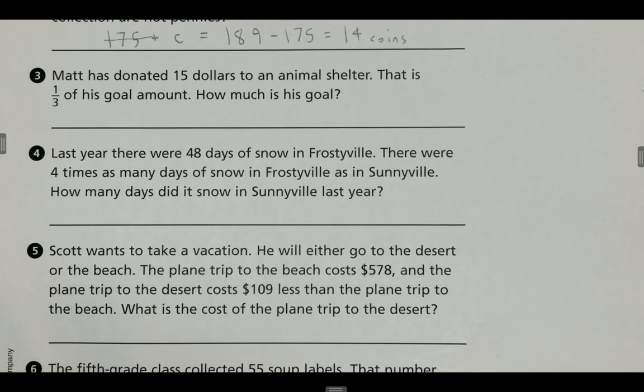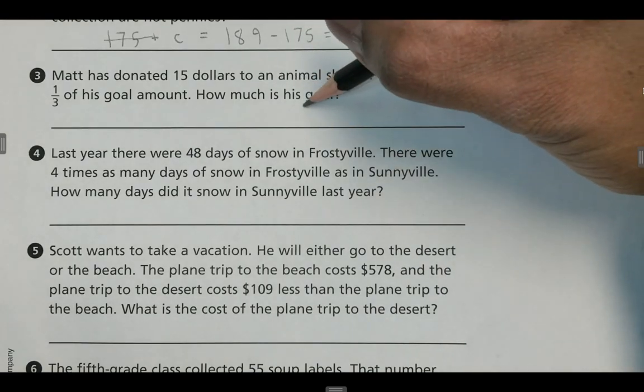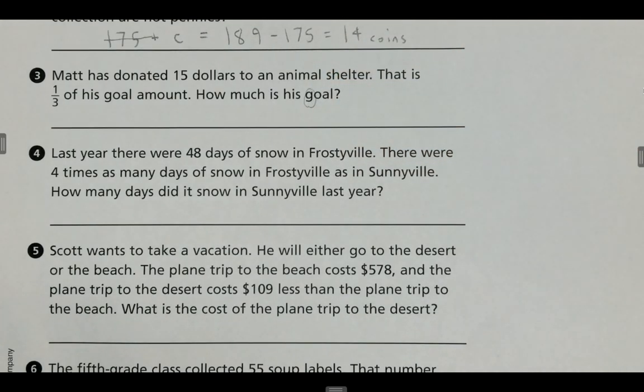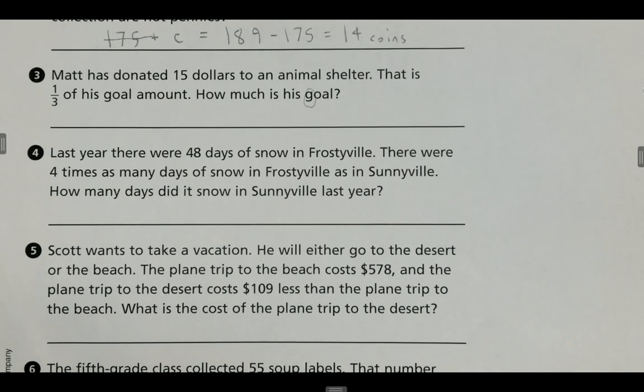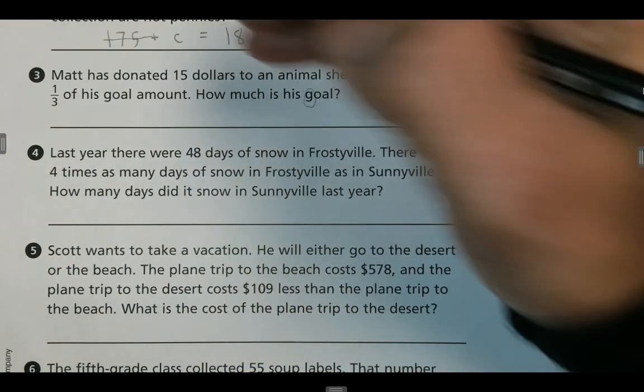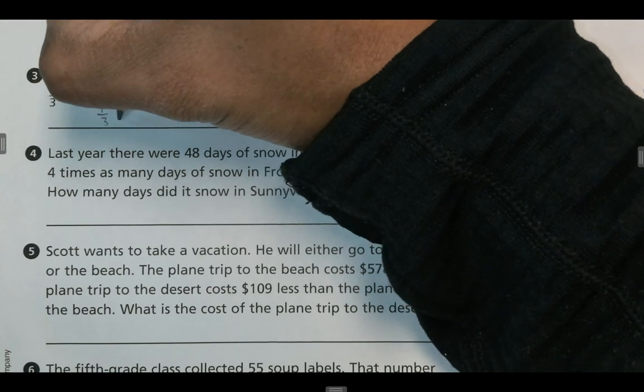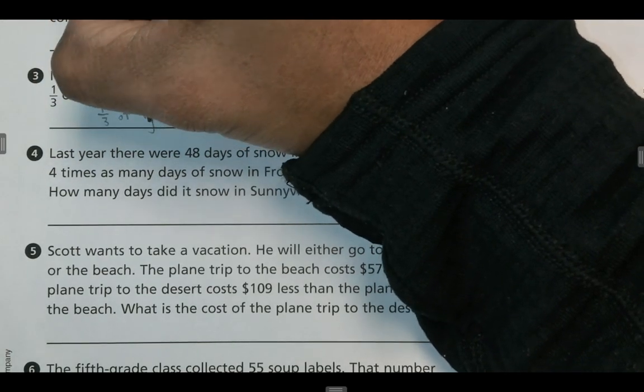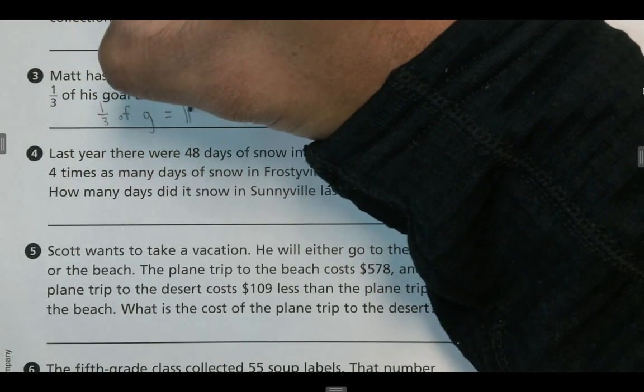Number 3, Matt has donated $15 to an animal shelter. That is 1/3 of his goal amount. How much is his goal? Okay, so the G in this case represents the goal. 1/3 of his goal. 1/3 of G is $15.